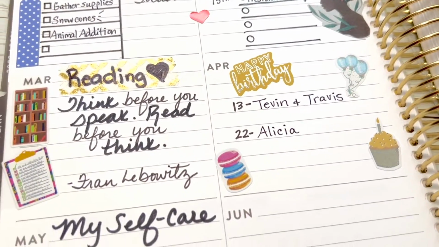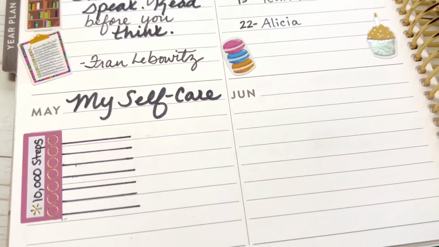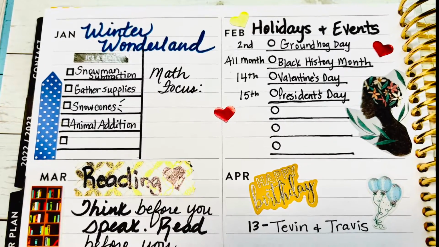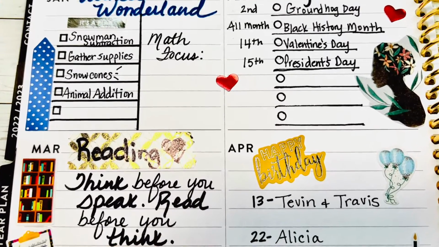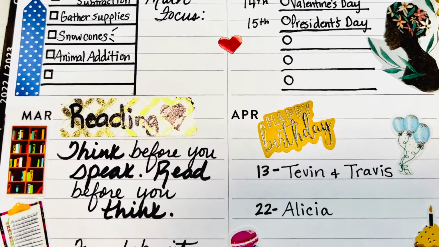Those were the final 5 ways to maximize this section of your teacher lesson planner. What do you think, my friends? Could any of these 5 ways work for you?